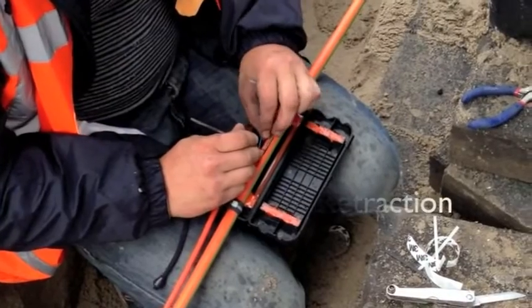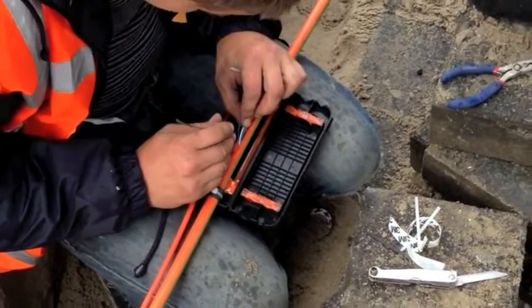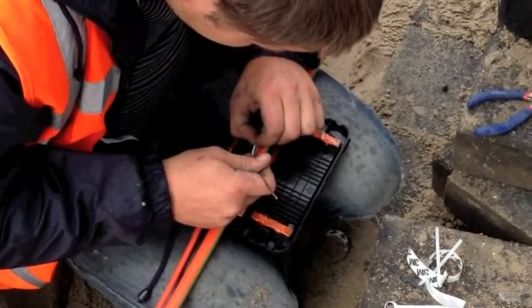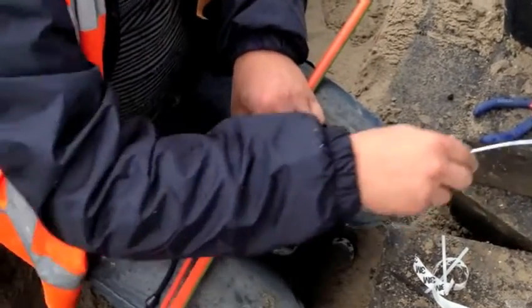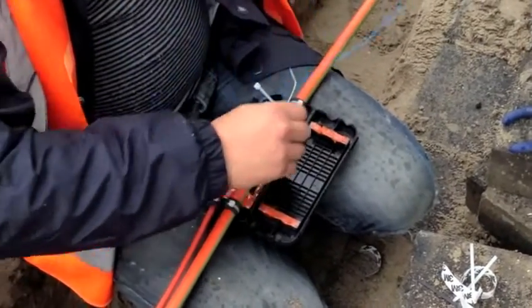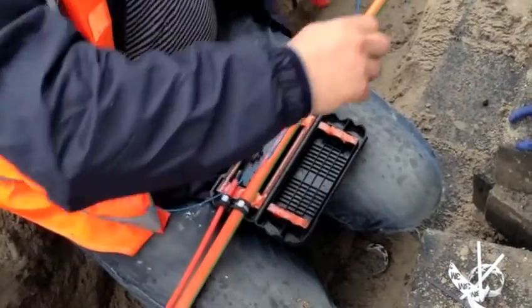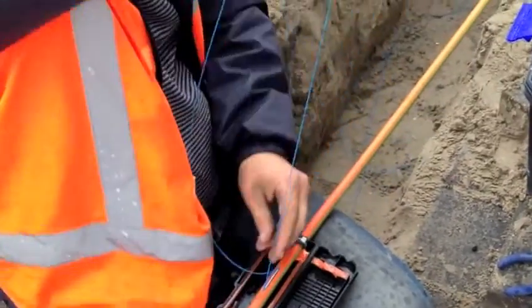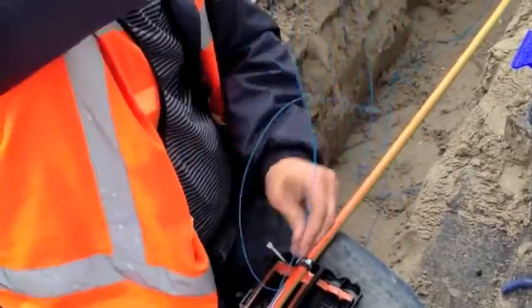You see that the installation is made with very simple tools. There is no real protection. It's raining, so it's waterproof. Again, no need to ring mark or meter mark the cable. You just count 1, 2, 3, 4.